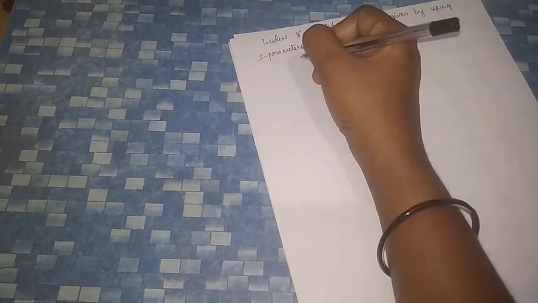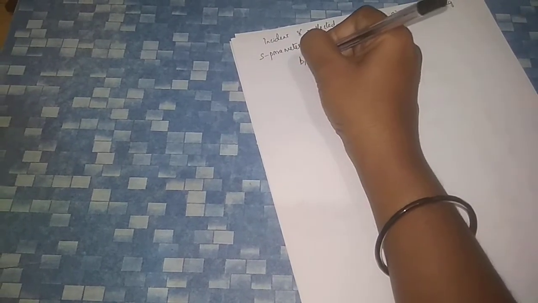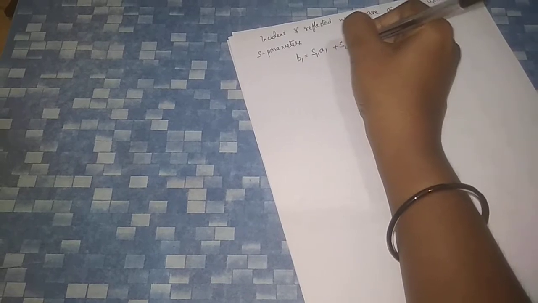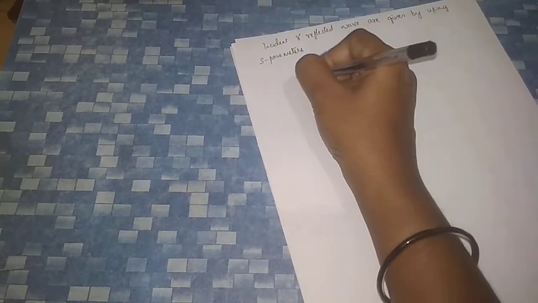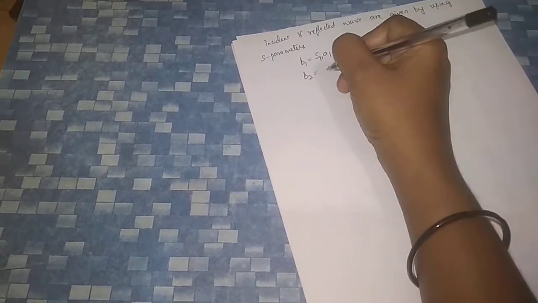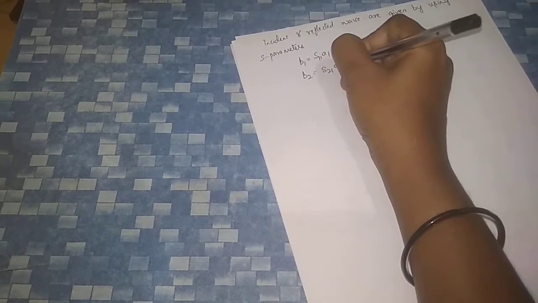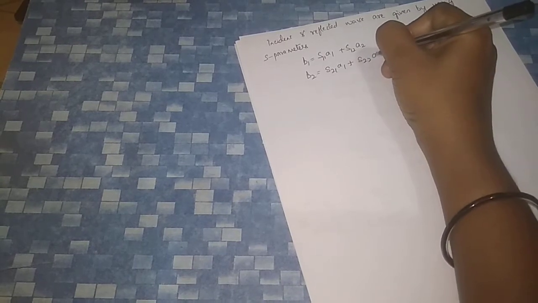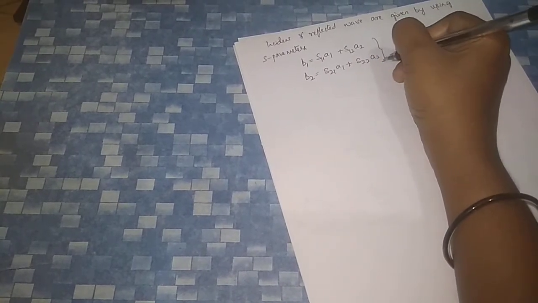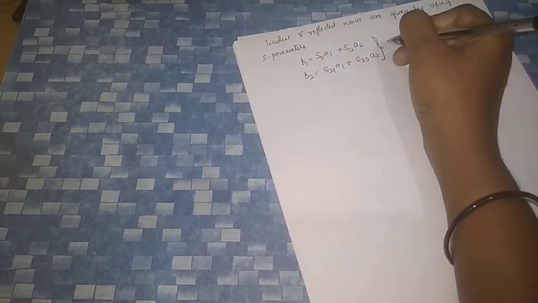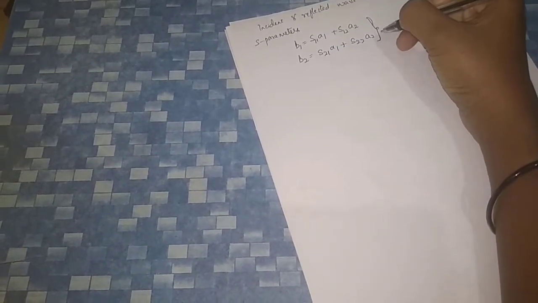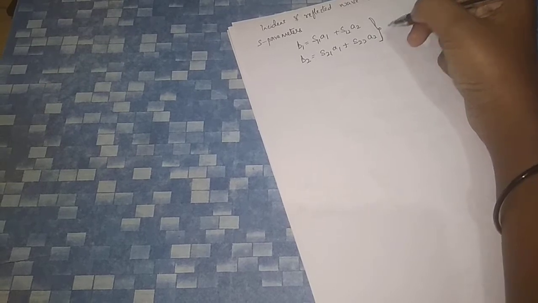That is, B1 is equal to S11 into A1 plus S12 into A2, and B2 is equal to S21 into A1 plus S22 into A2. These are very important; this also we had discussed in the previous class. These equations represent the S parameters.